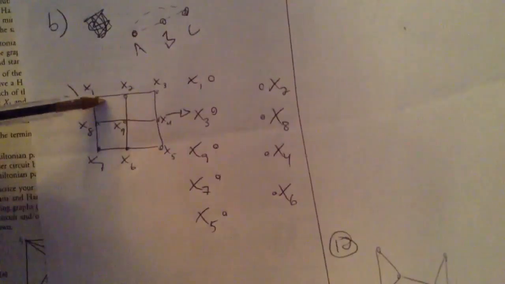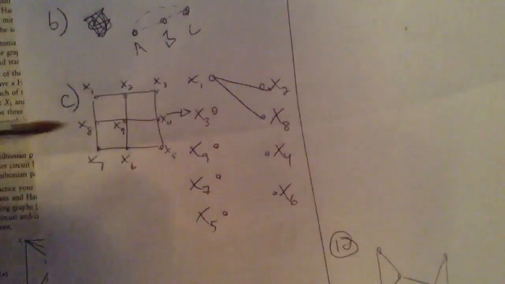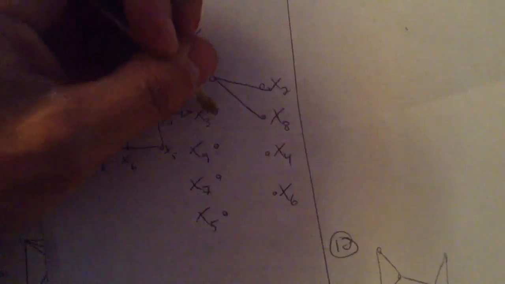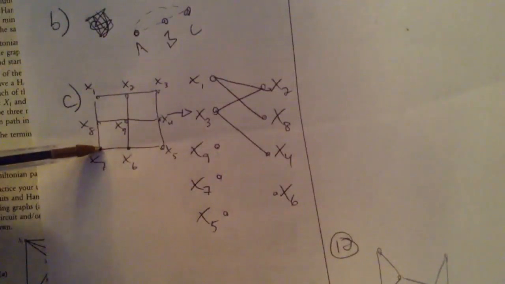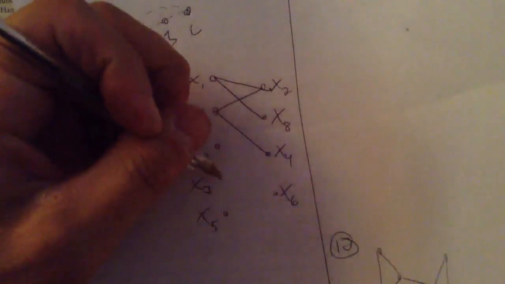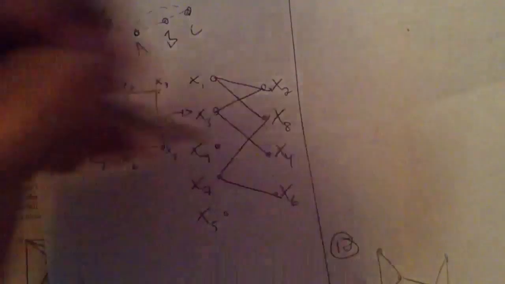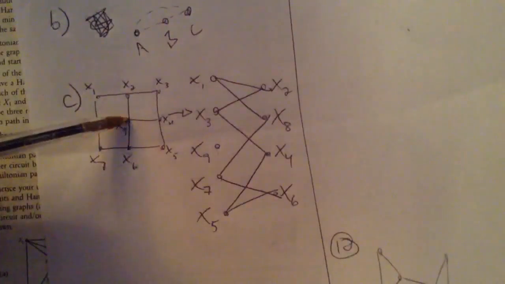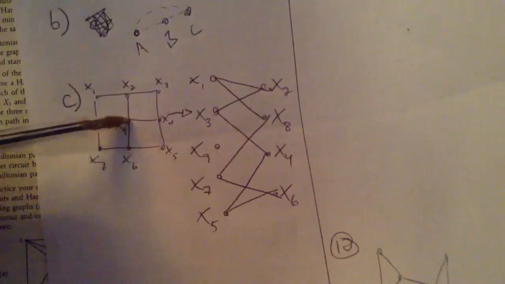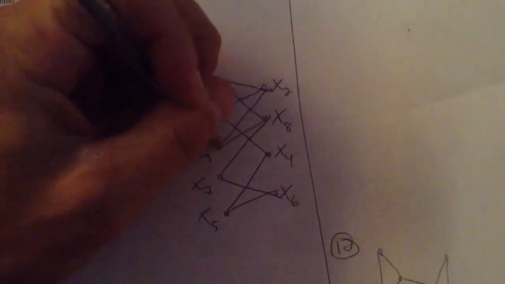So x1 connects to x2 and x8, x3 connects to x2 and x4, x7 connects to x8 and x6, and x5 connects to x4 and x6. x9 is the one vertex that connects to every dot of the other color, so every blue dot, I believe I'd said.